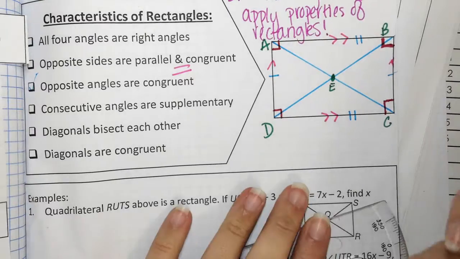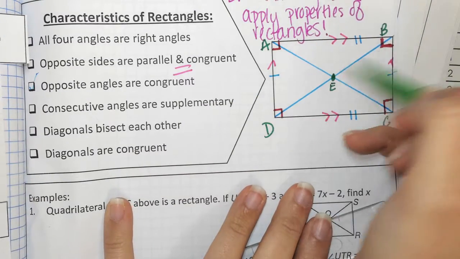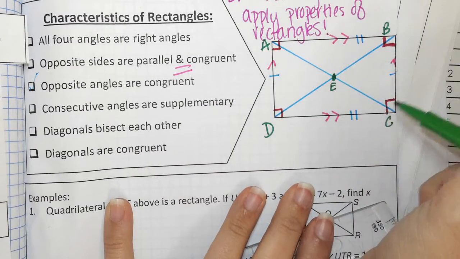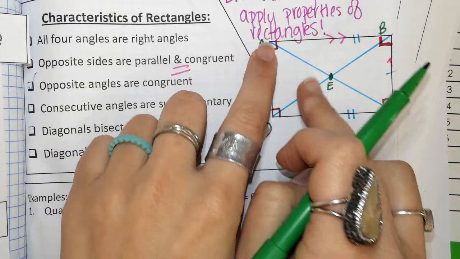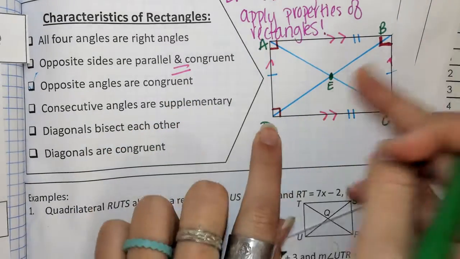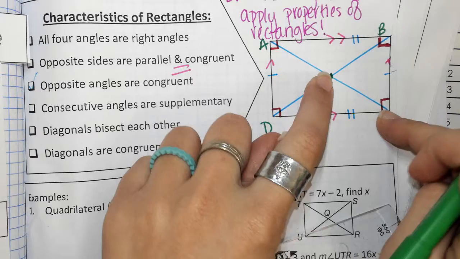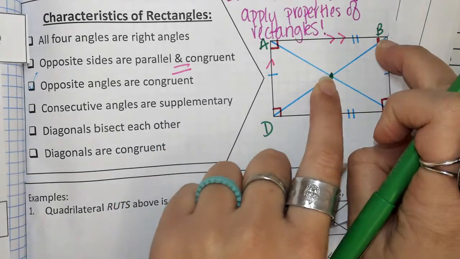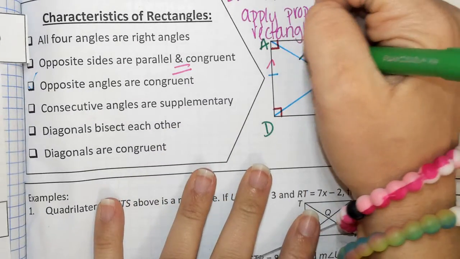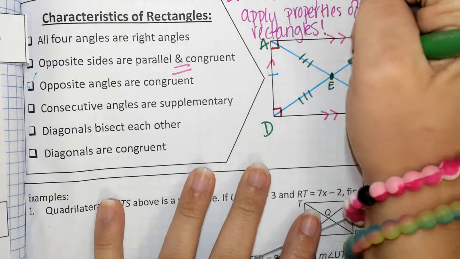Okay. All right. Now, if this is 6, that means this one has to be 6. And it says they bisect each other. So what would AE be? 3. What would DE be? What would EC be? What would EB be? So they're all congruent. So put 3 tickies.